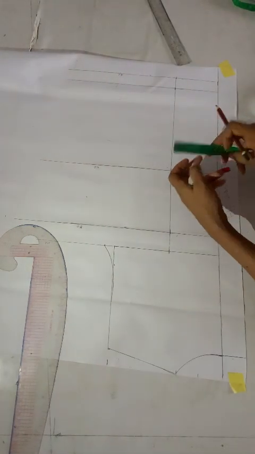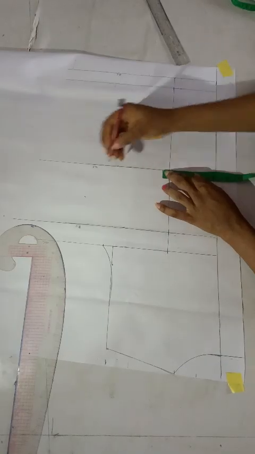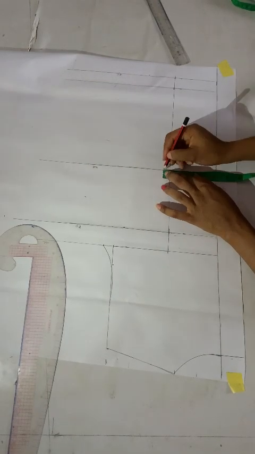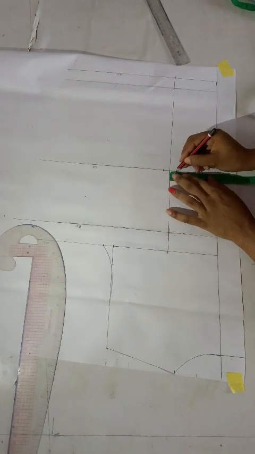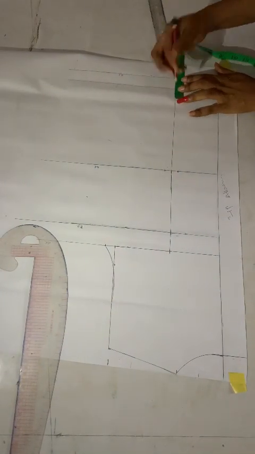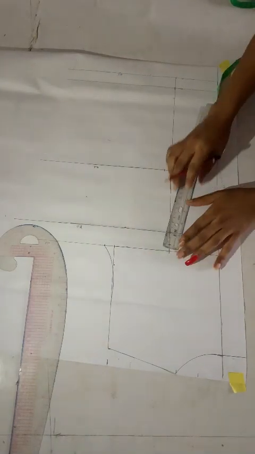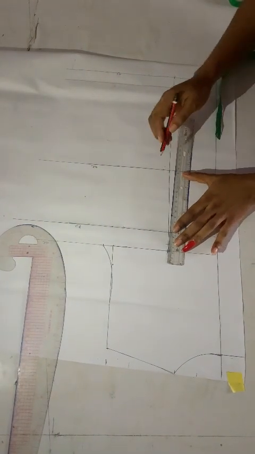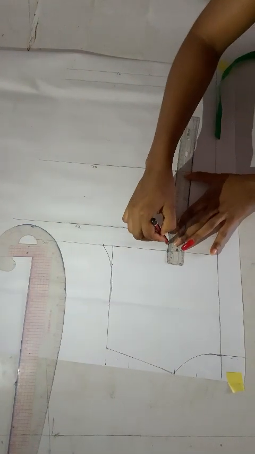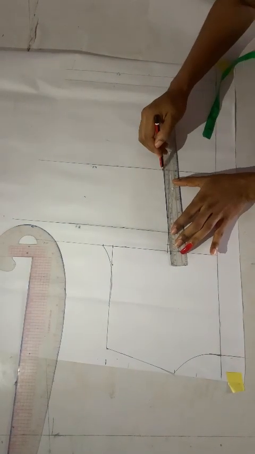Then we'll go in by 1/2 inch. Take note, this is at the waistline. We're going in by 1/2 inch, just like we did at the front. So I'll come up from here by 2 inches, come down here by 1/2 inch. Then I'll connect it. I came down from the chest line by 1/2 inch. So I'll connect it.